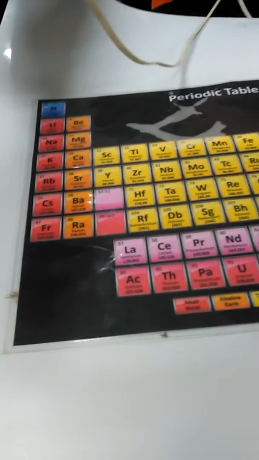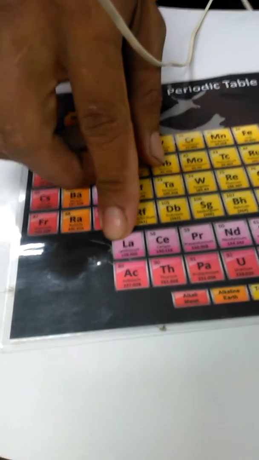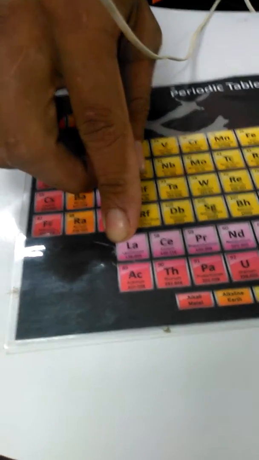And then the third family is here, the inner transition metals. They commonly have 2 and 3 electrons in the outermost shell. There is the lanthanide row until here, and then the actinide row until here. It is the third family of the periodic table.